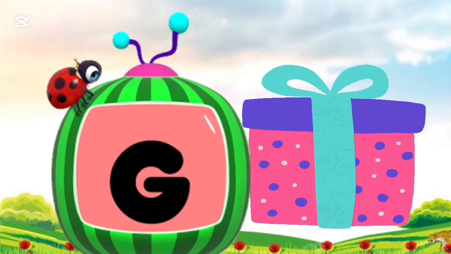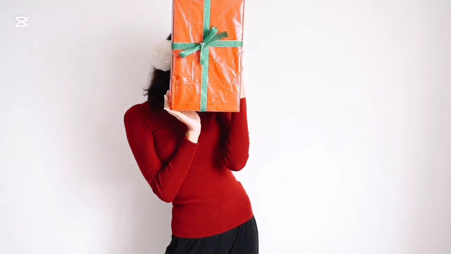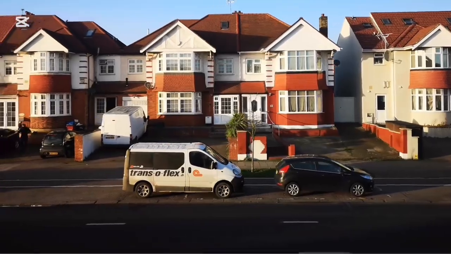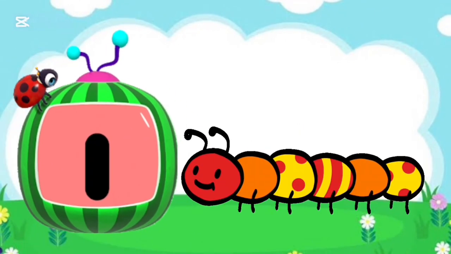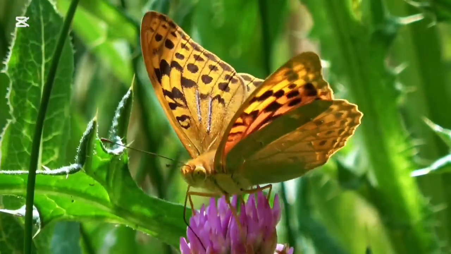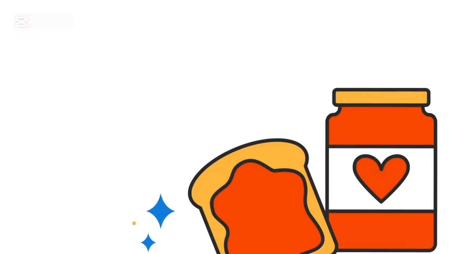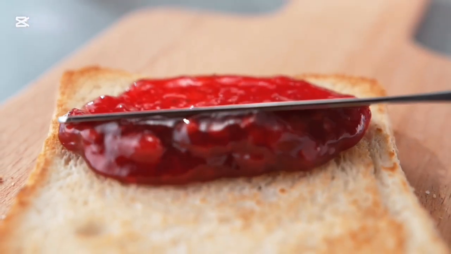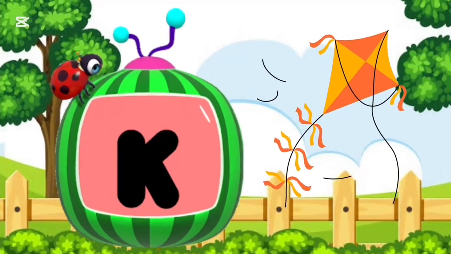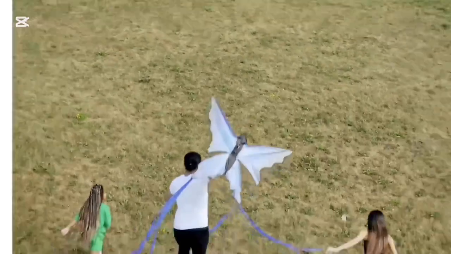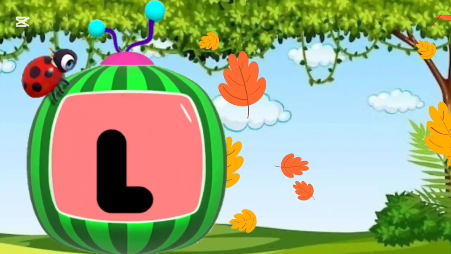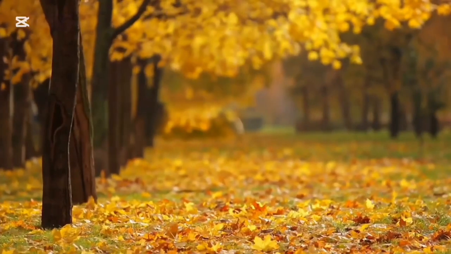G for gift. H for house. I for insect. J for jam. K for kite. L for leaf.